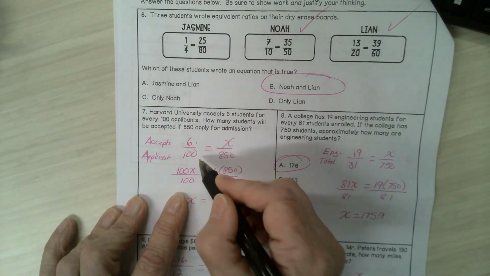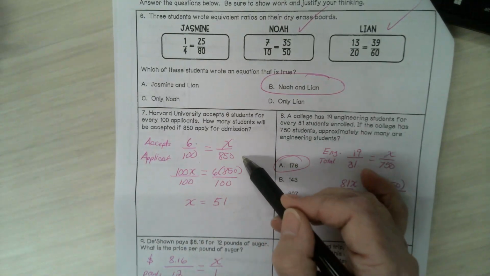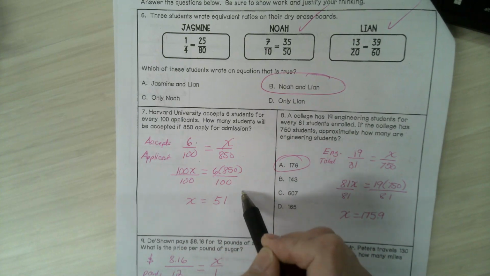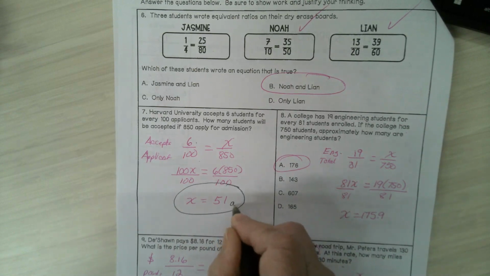6 people are accepted out of every 100 that are submitted. So how many are accepted out of 850? You do your cross products, divide by 100, and the answer is 51 are accepted.